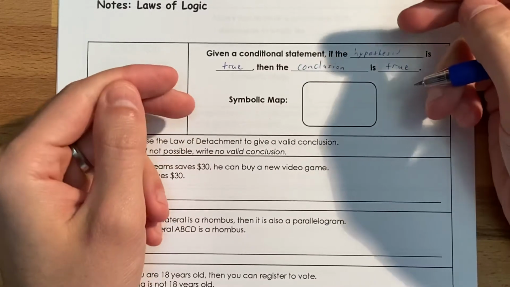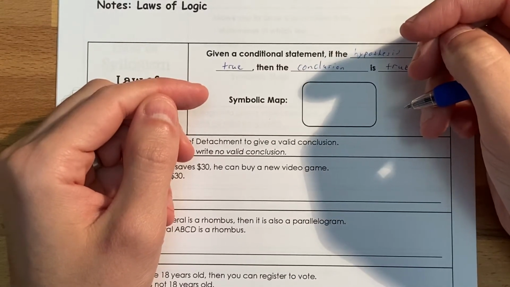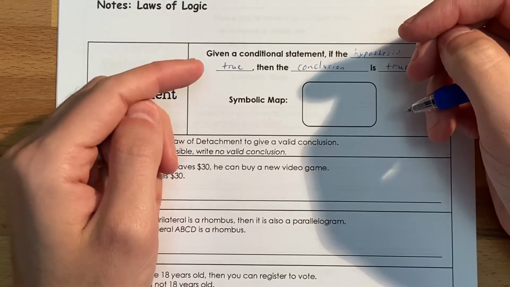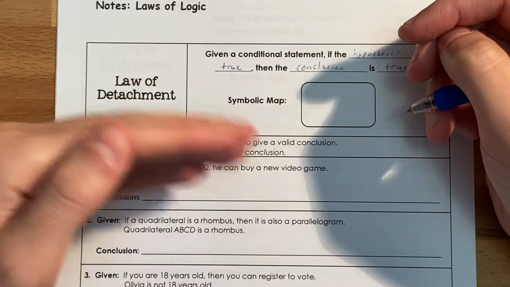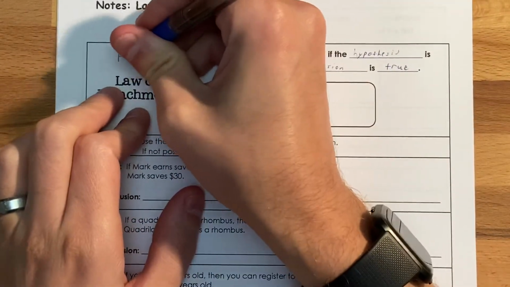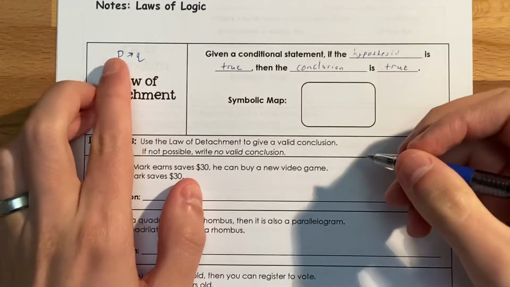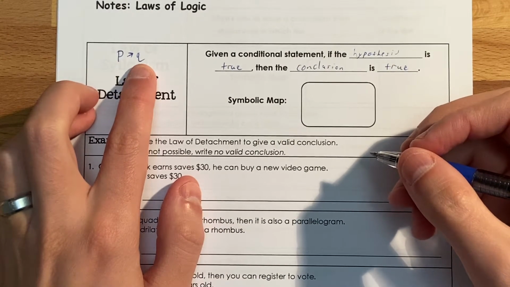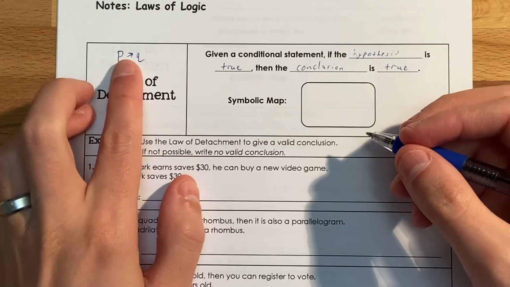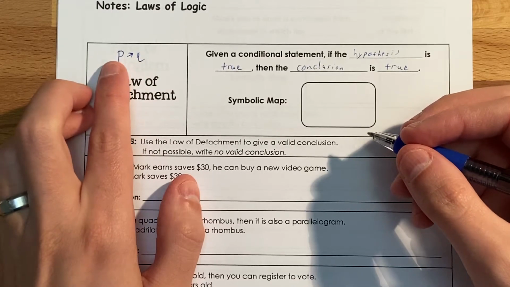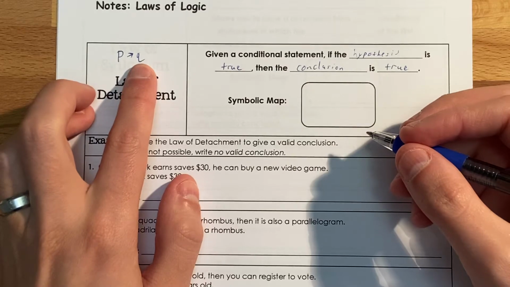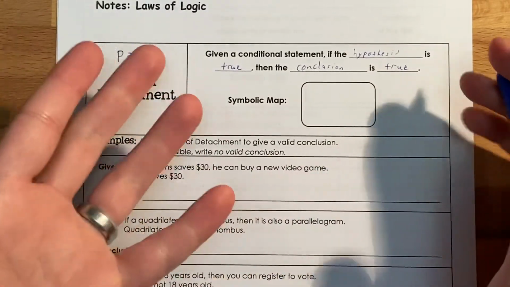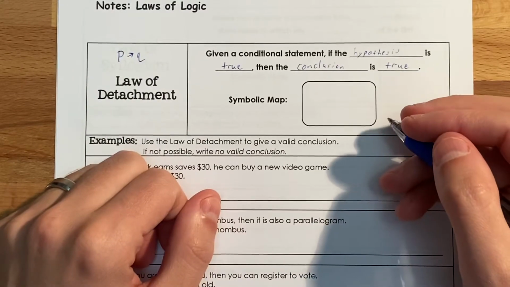It wouldn't make sense if he didn't. It would just mean I was lying. And with logic, you're assuming you're not lying. So if you remember what we were doing before, if P then Q. If you eat your vegetables, then you can have dessert. What the law of detachment is saying is that my son ate his vegetables, therefore he would get his dessert. So if you eat your vegetables, you get dessert. I ate my vegetables, so I get dessert. That's kind of what's going on here.